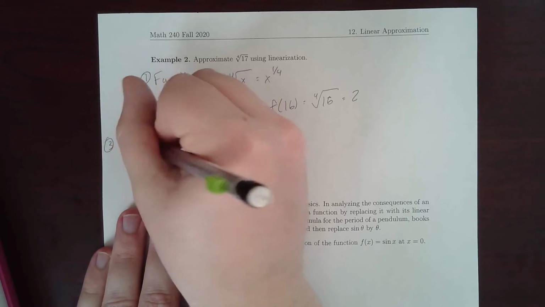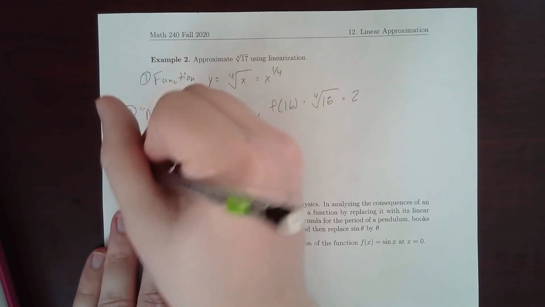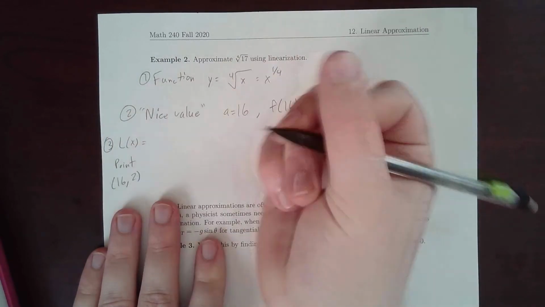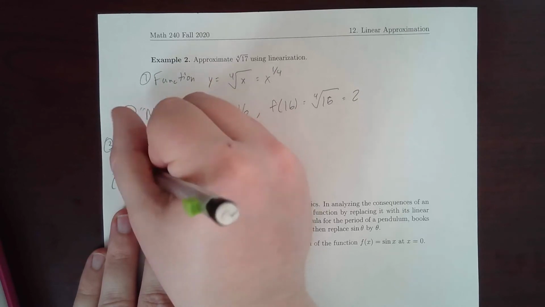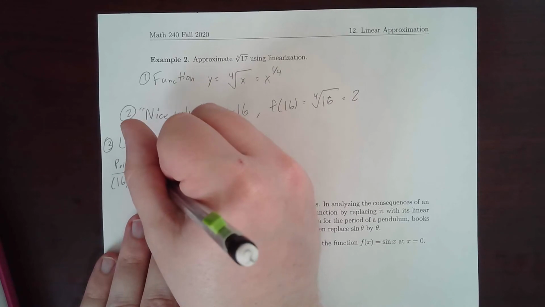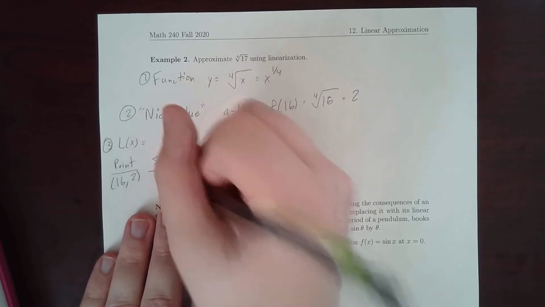So L of x will require us to know our point of 16, f of 16, and our slope, which is going to be f prime of 16.